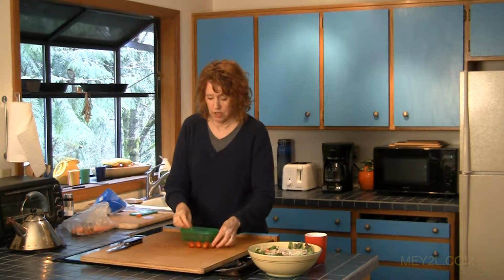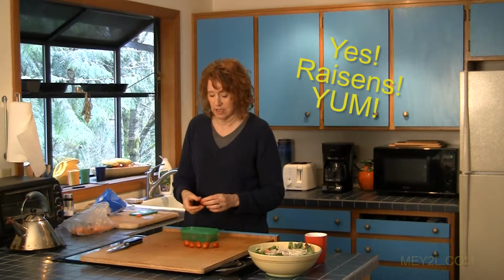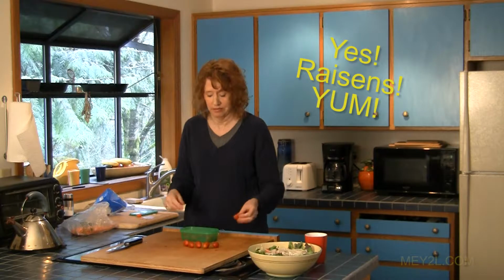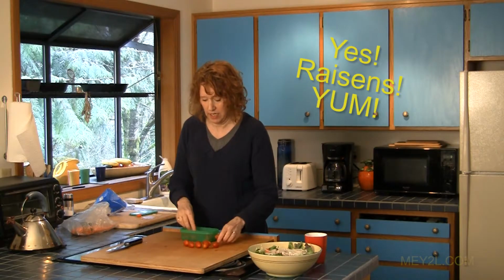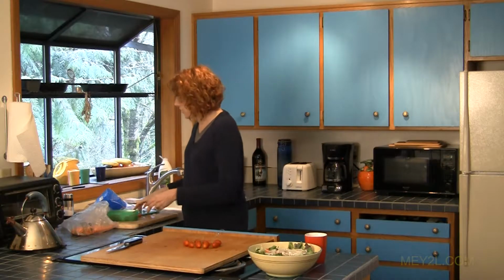And raisins. We can put raisins in salad, and we're going to put raisins in salad. Not everybody does that, but John likes it, and I like it pretty well too. Okay, so we're going to put the grape tomatoes in the salad.